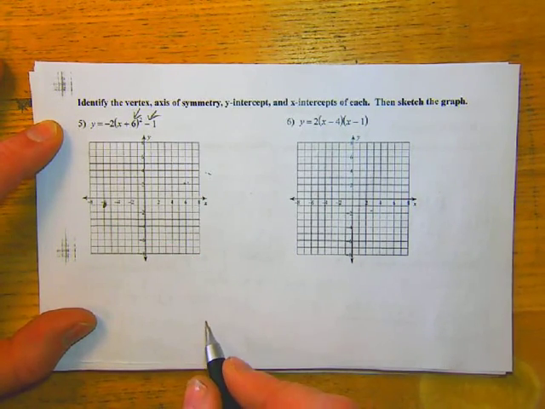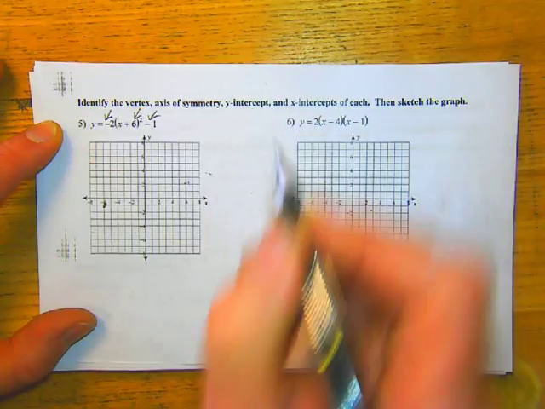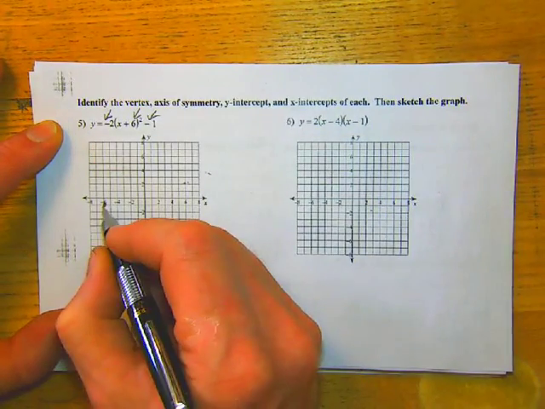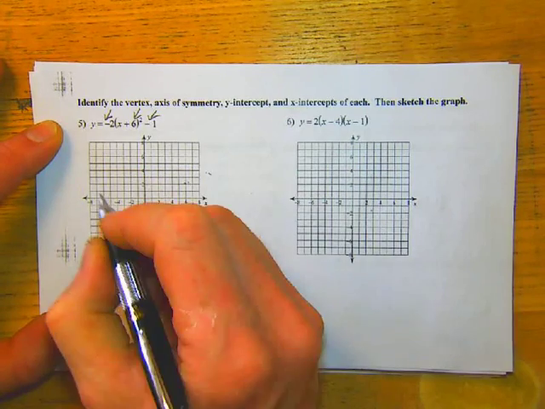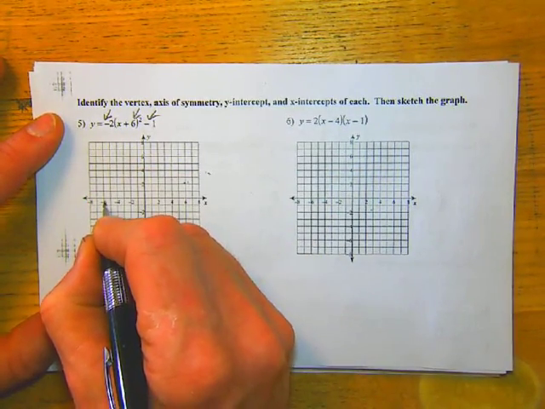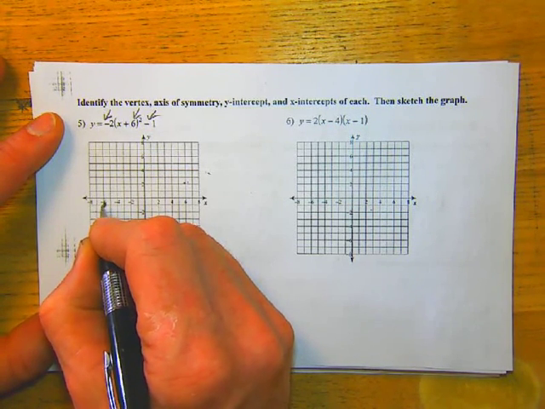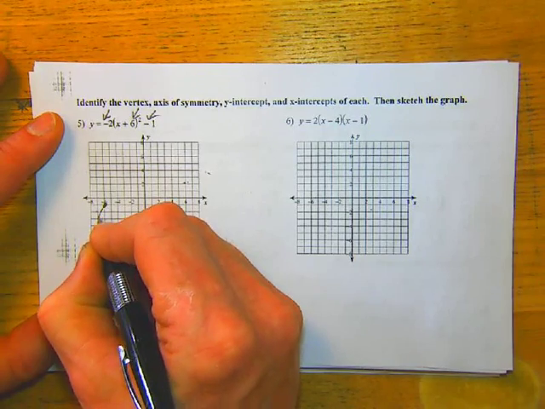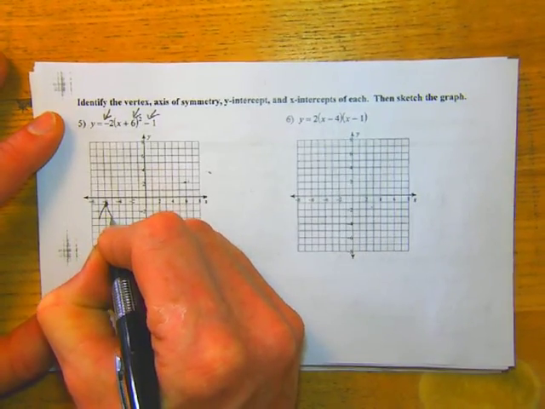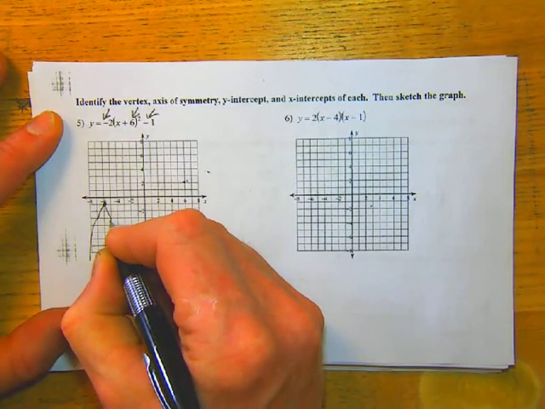Okay? Now, I also see that my parabola has been flipped down. So it's going to open down like that. And it has been stretched by 2. So normally it would go over 1, down 1, but this has been stretched by 2. So it's going to go over 1, down 2, and then it's going to go another over 1, down 6, like that. So here we go.